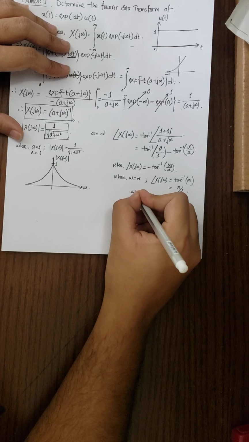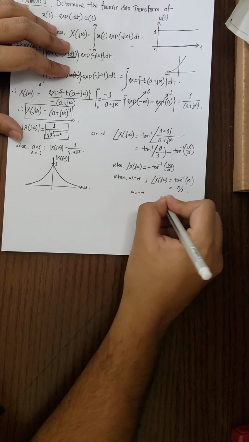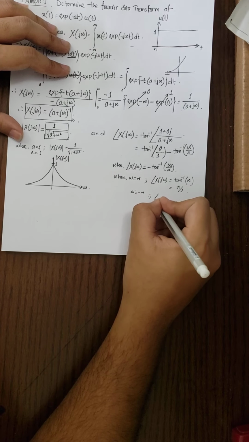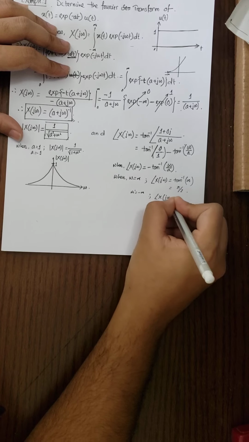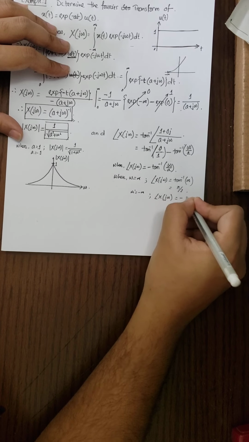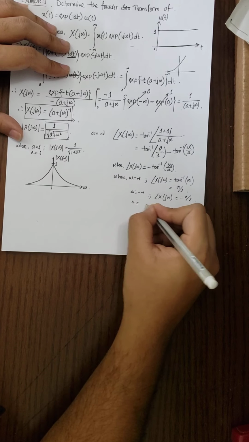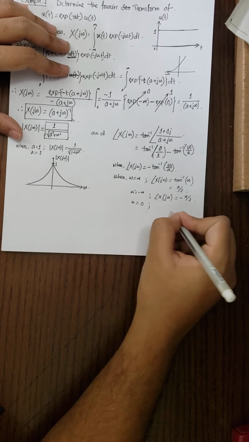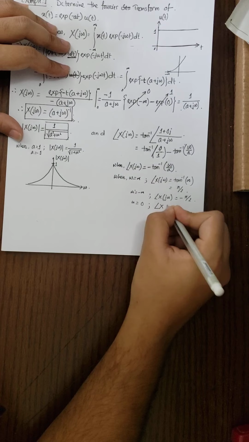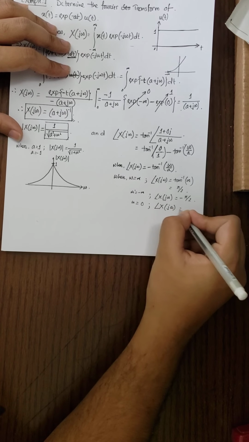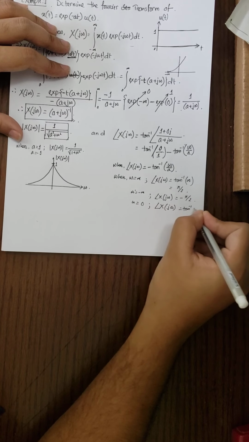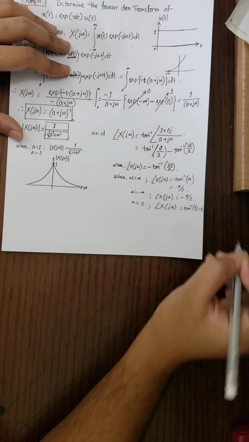Again, when omega is negative infinity, X of j omega will be negative pi by 2. And when omega equals 0, then X of j omega will be tan inverse 0, that is equal to 0.